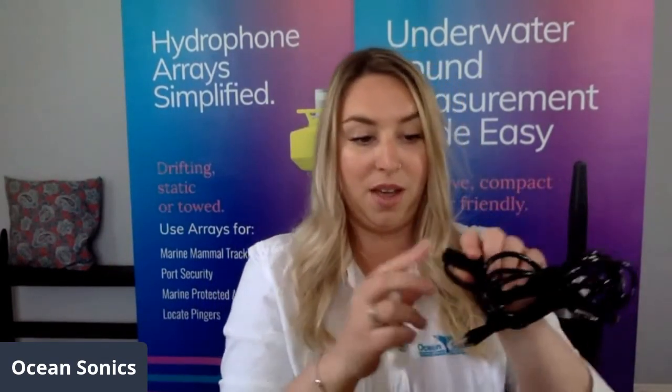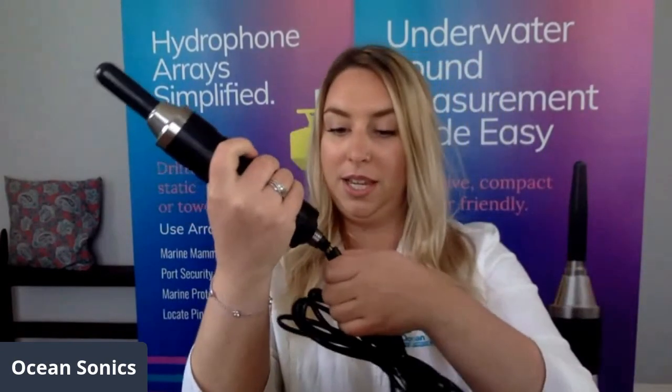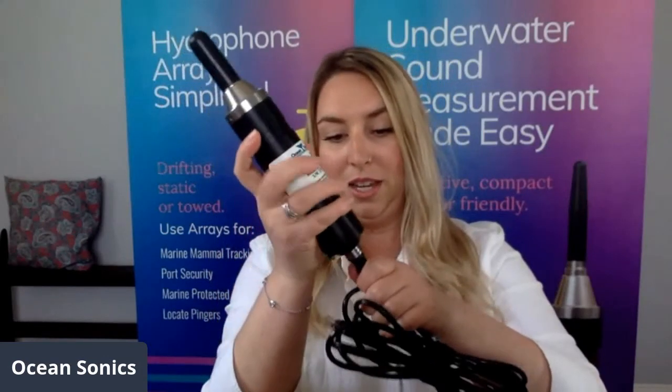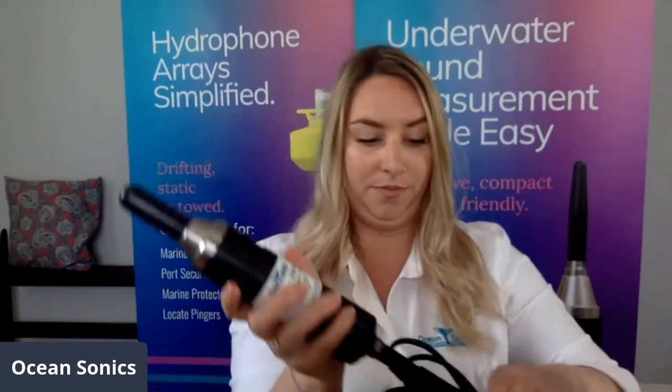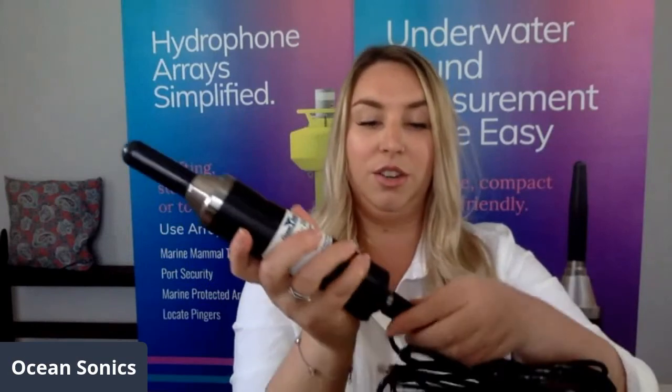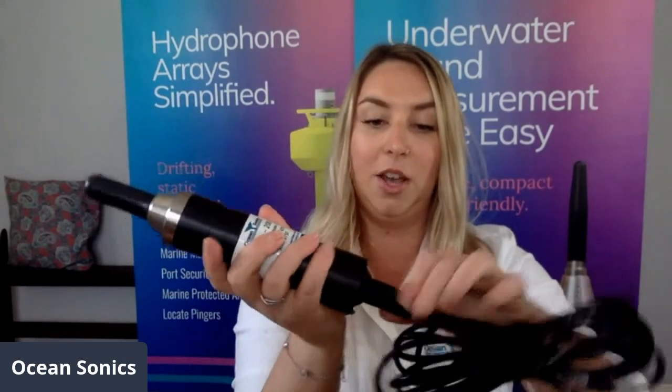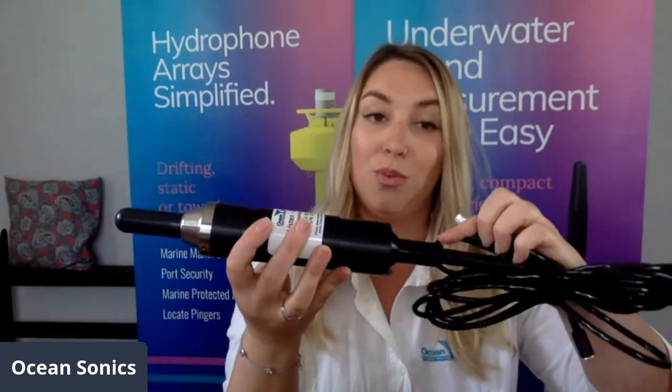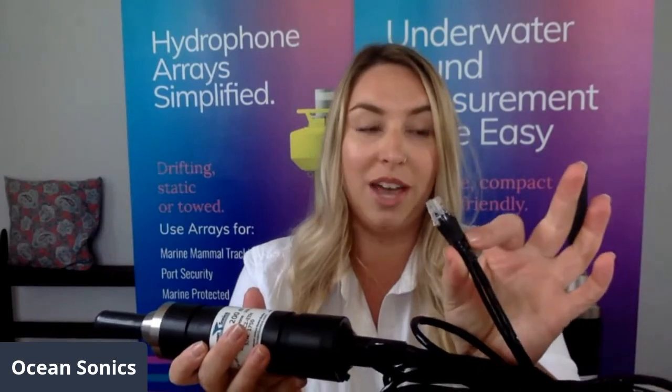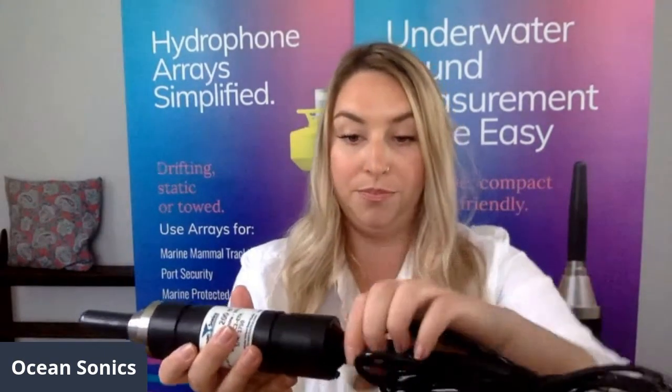So I've already lubricated both my pins and my connector here, and it's as simple as plugging in, lining up your pins, and plugging in your icListen. Now you want to secure your locking sleeve because this helps to create a nice extra watertight seal. Now on the other end, I use a Mac computer, so I don't actually have an Ethernet port, but this is where you would plug in your hydrophone to access all of your data in real time.